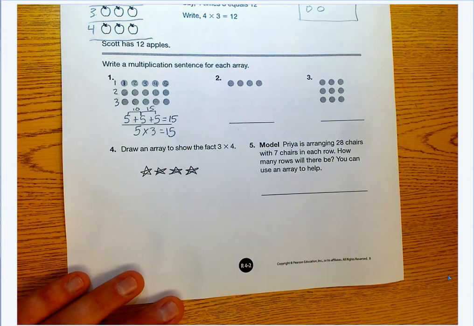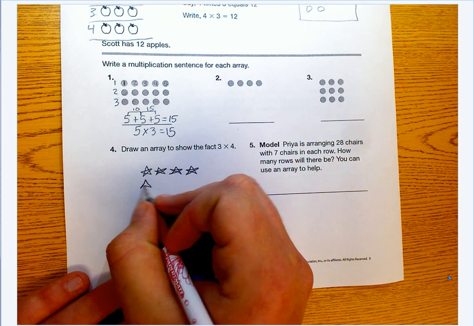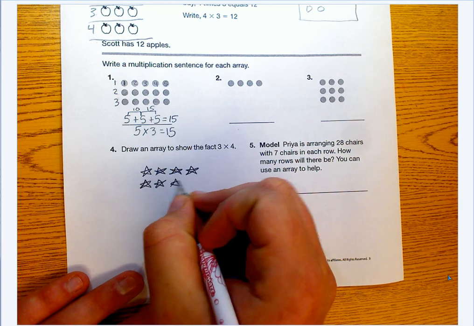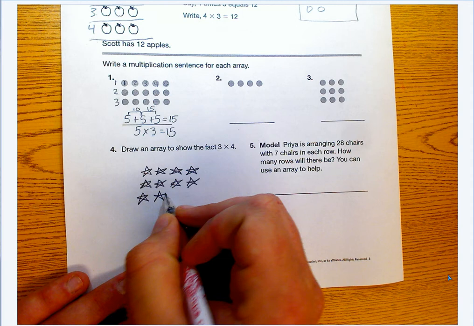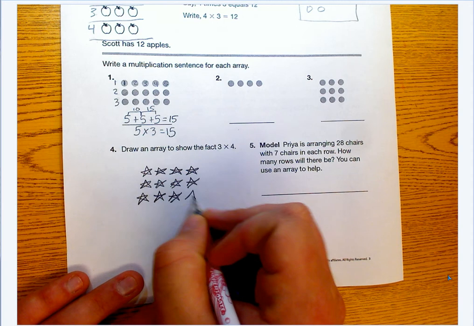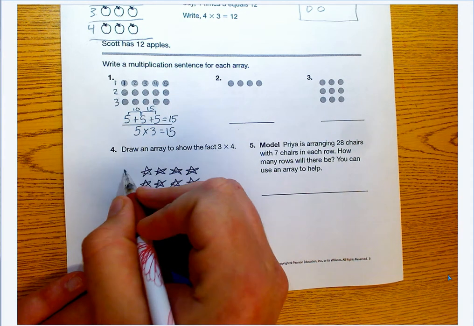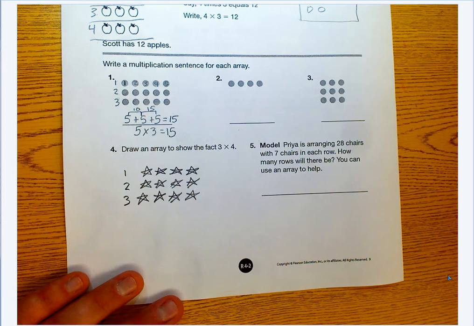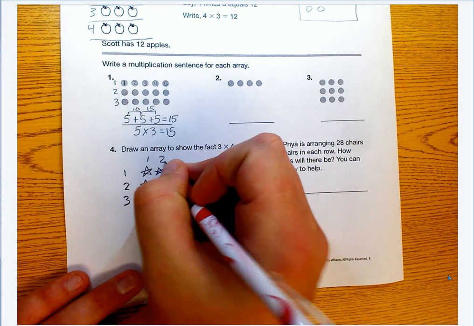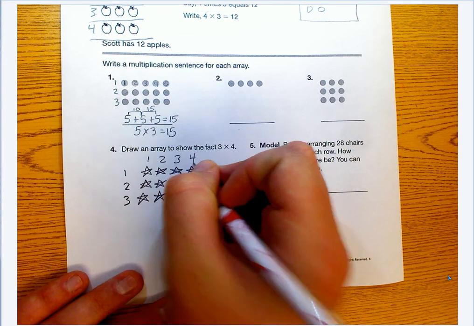That's 1 row. Now I need 2 more rows. 1, 2, 3, 4. 1, 2, 3, 4. You can see I have 1, 2, 3 rows with 1, 2, 3, 4 in each row.